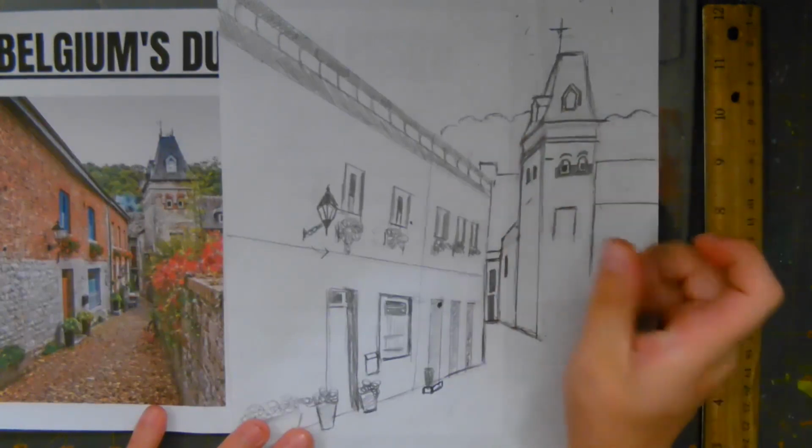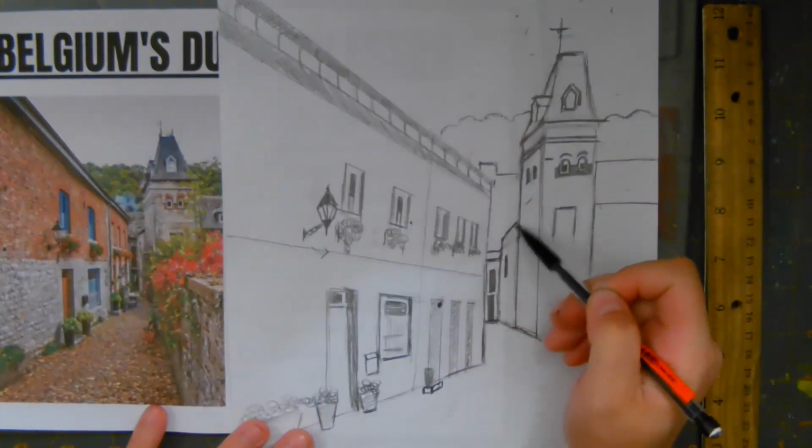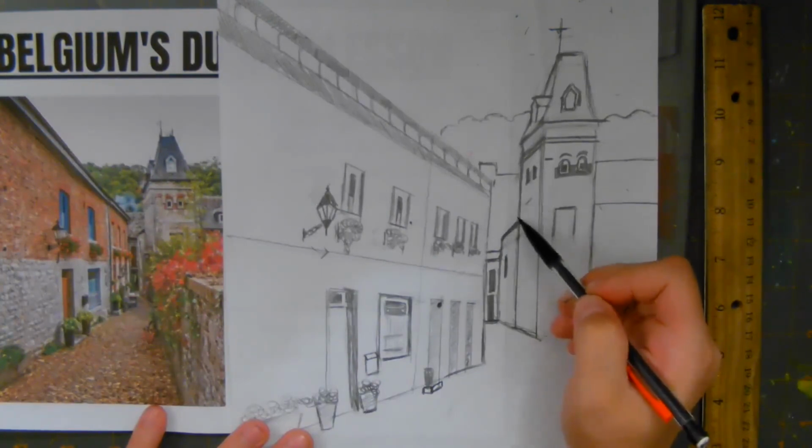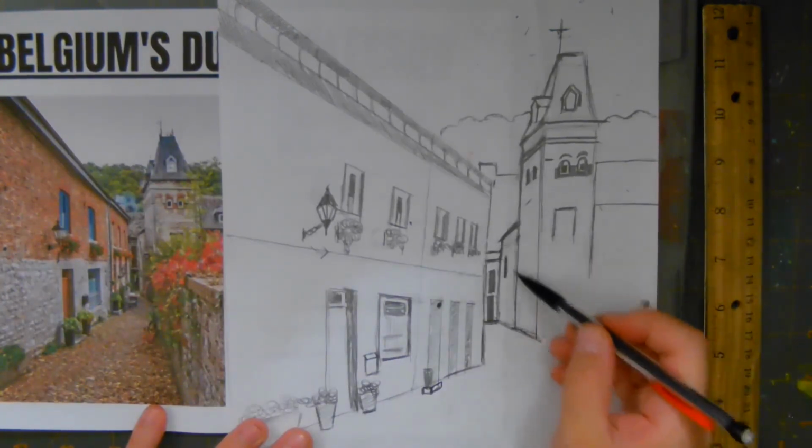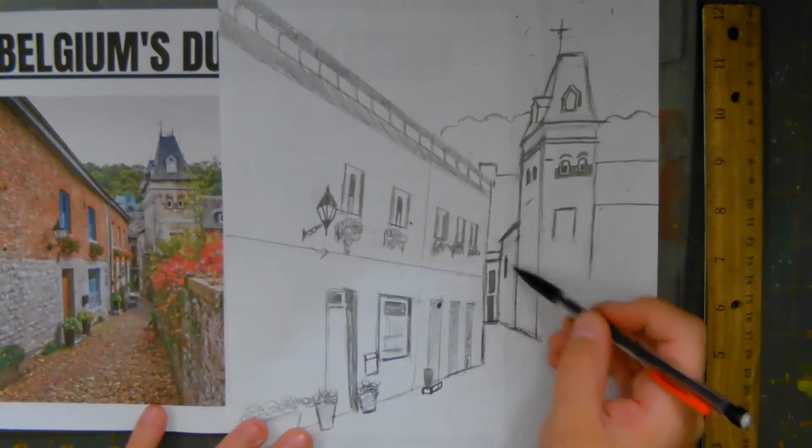Before we forget, let's take time to shade in what needs to be shaded in this middle part here. We want to make sure that we have a nice strong roof, and we want to make sure that we have a nice strong set of windows wherever they may need to be.